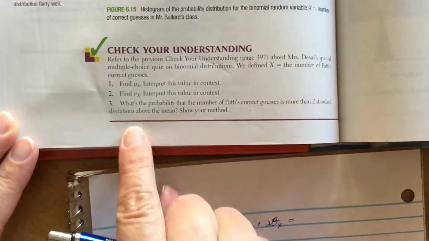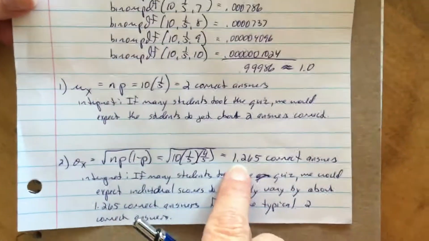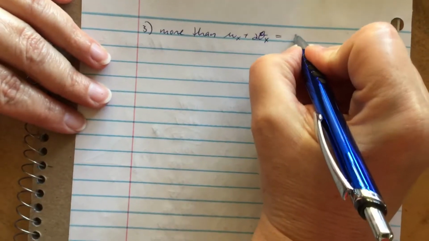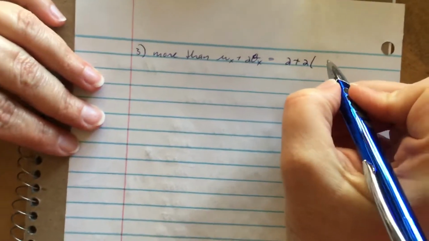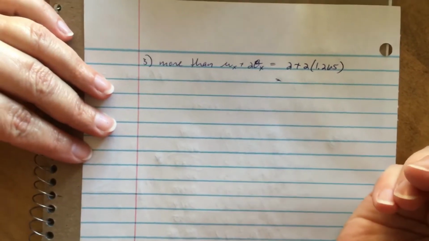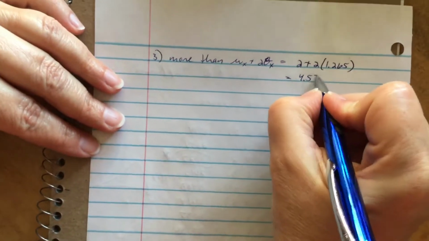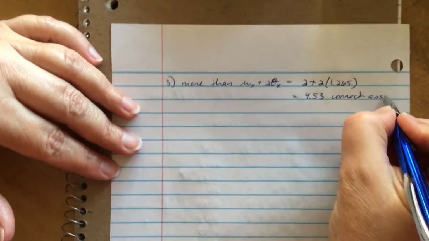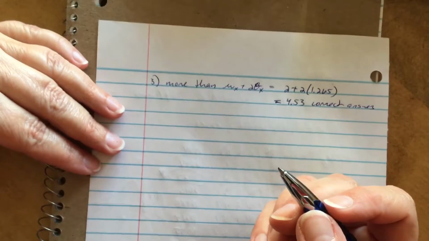Then it asks up here, what's the probability that the number of Patty's correct guesses is more than 2 standard deviations above the mean? So we want to go 2 standard deviations above the mean. The mean was 2, plus 2 standard deviations, which was 1.265. We throw that in the calculator and we get 4.53 correct answers. So I want to know the probability that she's going to get more than 4.53 correct answers.